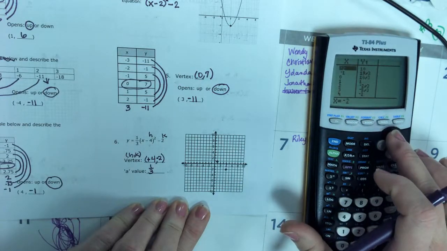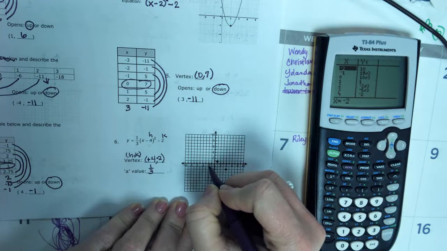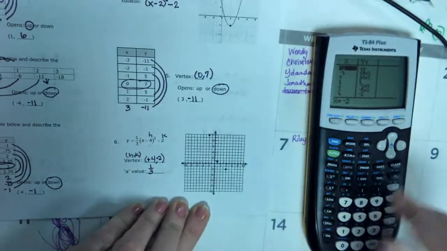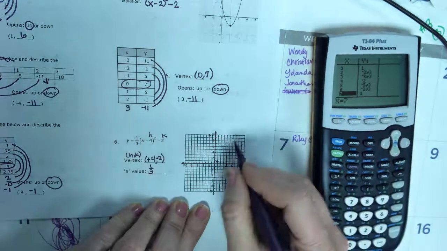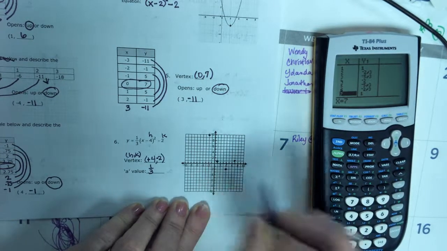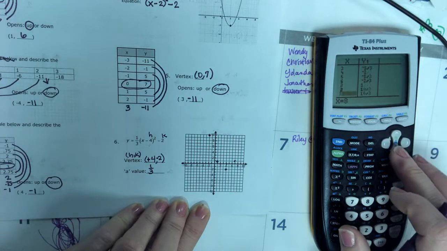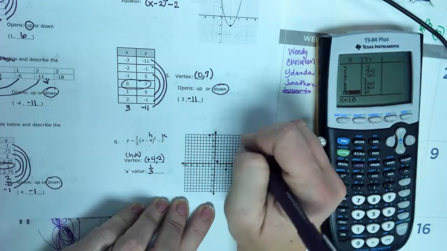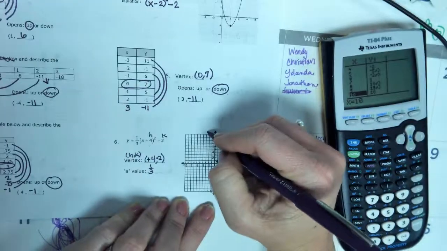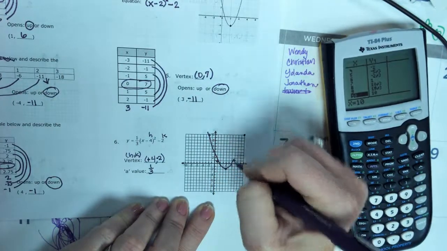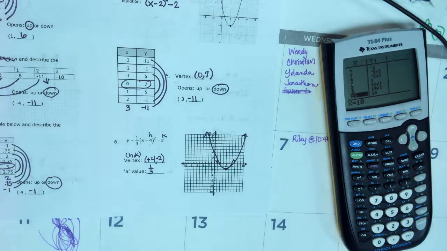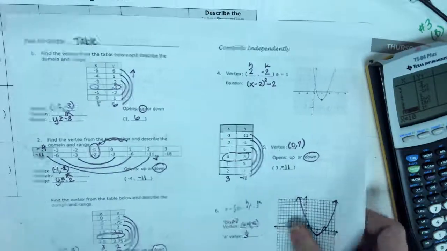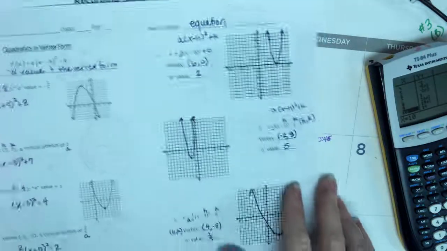And what else can I plot? And then negative 2, 10. And when I go down, I can plot 7, 1, and 10, 10. So that means my graph would look like this. Okay, and this concludes the worksheet for quadratics in vertex form.